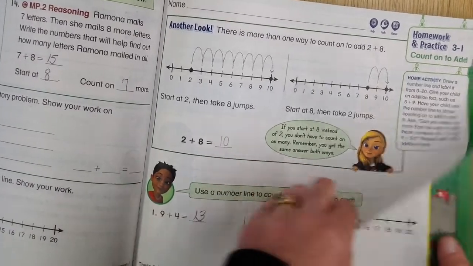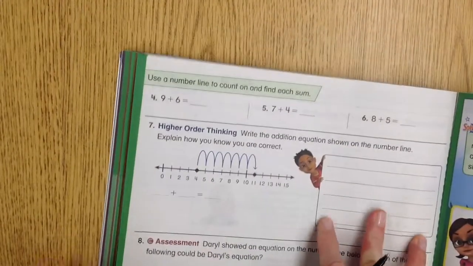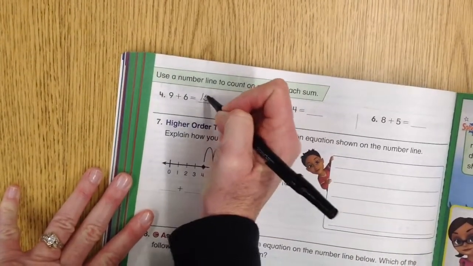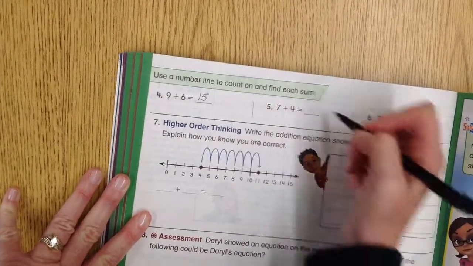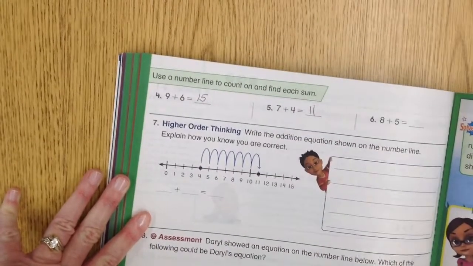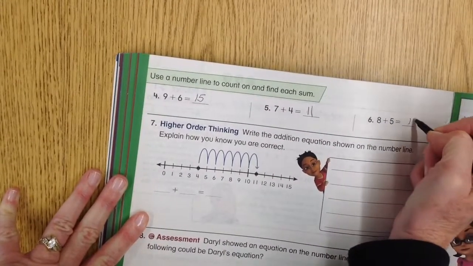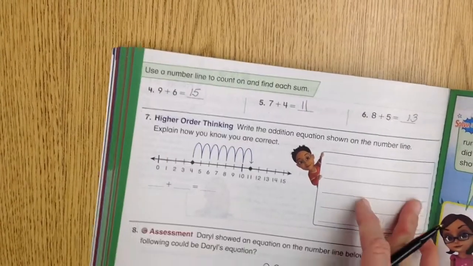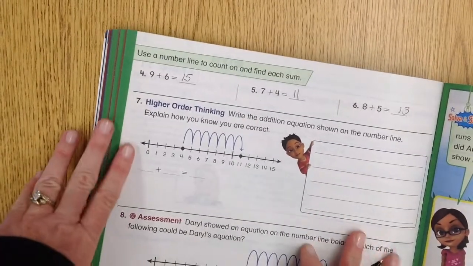Let's turn over to page 160. Continue to use a number line. Number 4, your answer should be 15. 5 should be 11. And number 6, your answer should be 13. Again, if you didn't get those answers, go back and check again on your number line.